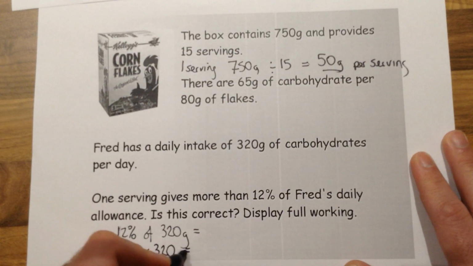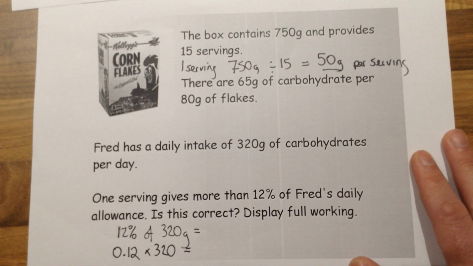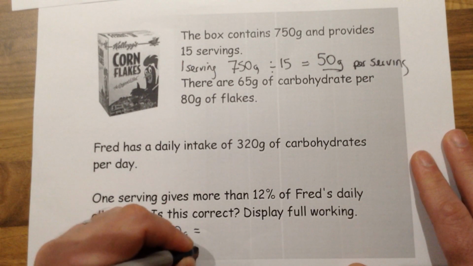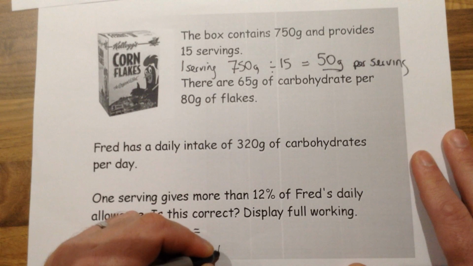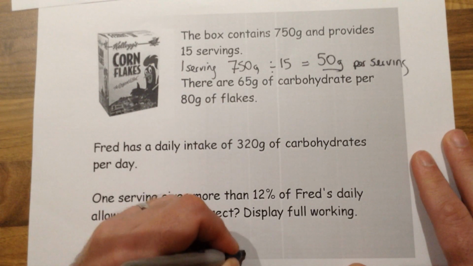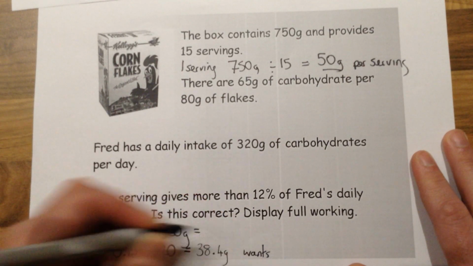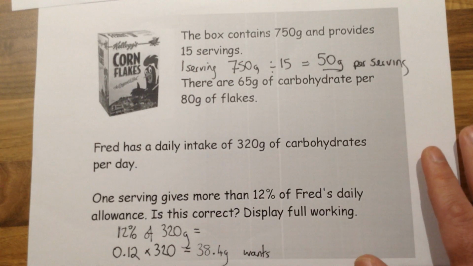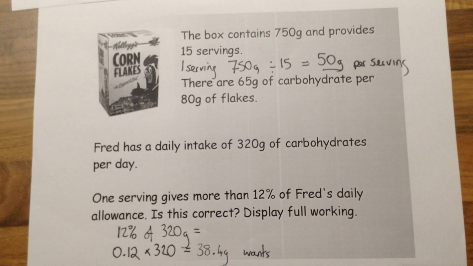Remember, there are other ways that are possible for this. If you've got a better way that you like to do percentages, that's fine, you can use that. So that gives us 38.4 grams. That's what he wants it to give. We're going to find out if it's more or less than this value.